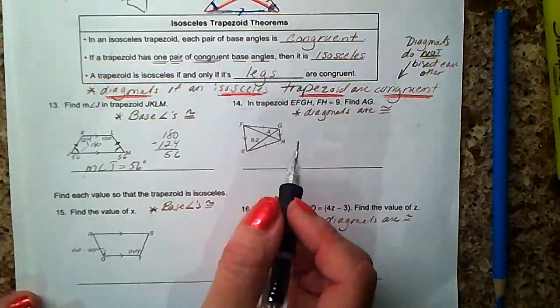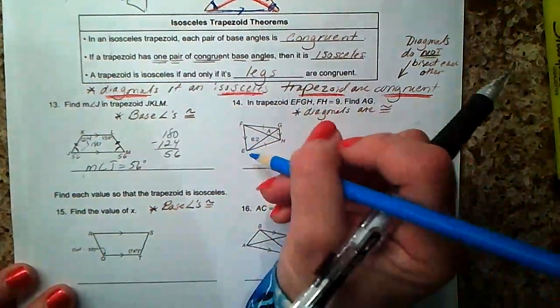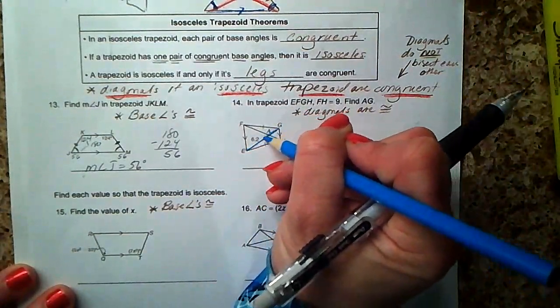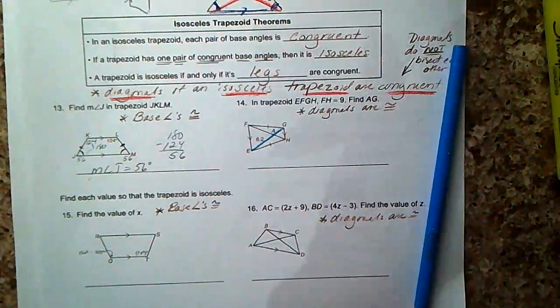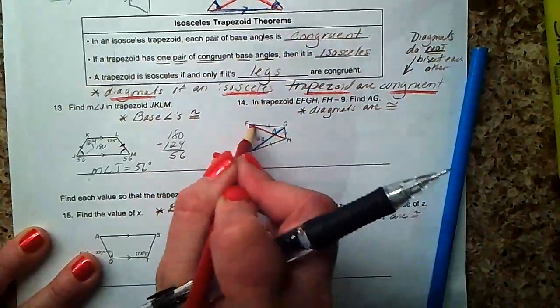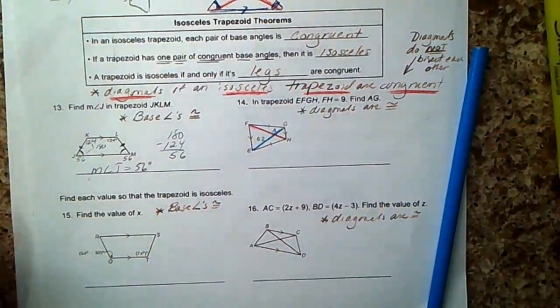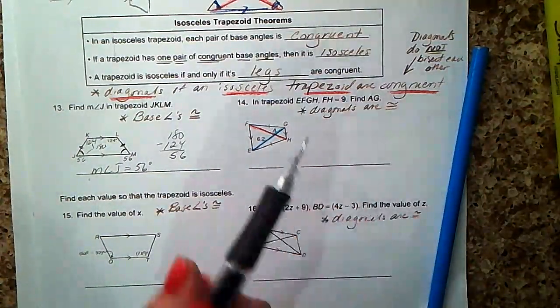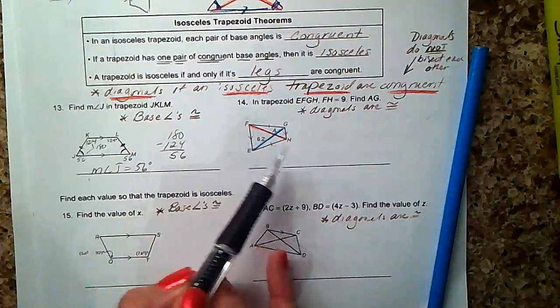In this problem, we're looking at the diagonals. That's what we're focusing on. This diagonal length here is going to be equal to this diagonal length right here. These are equal to each other. All right, so what do we have? Let's see. It tells us that F to H, all of this diagonal here, is 9.